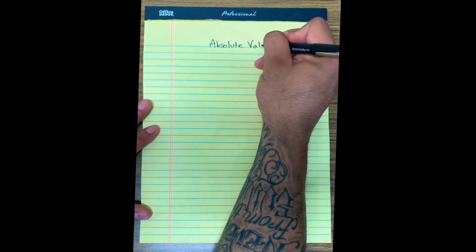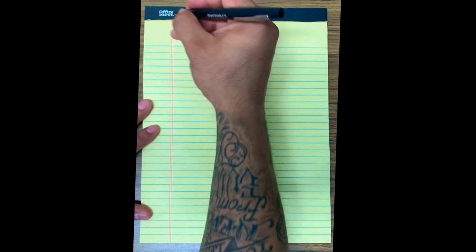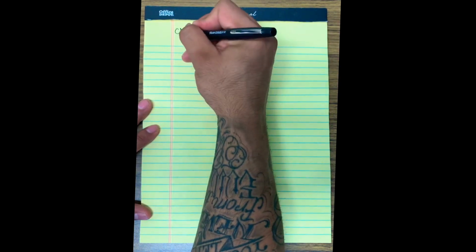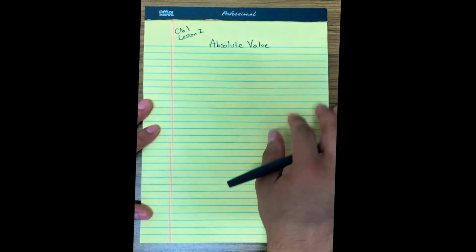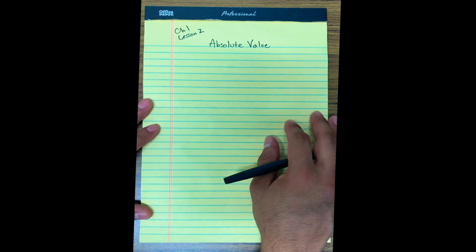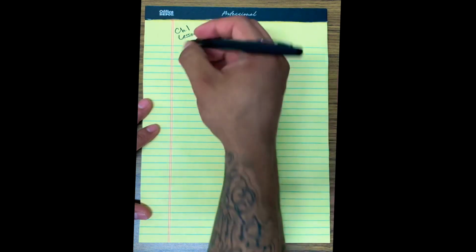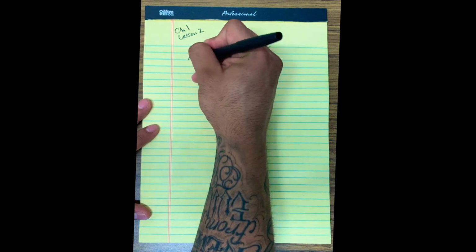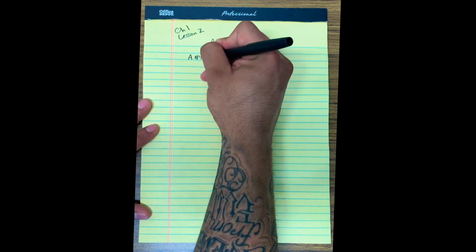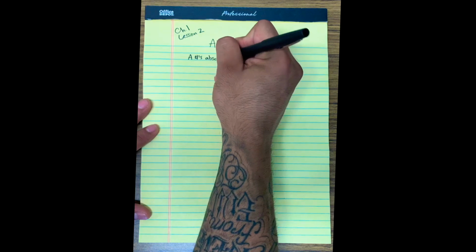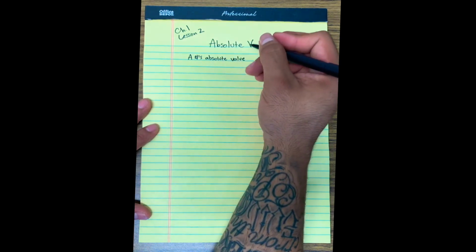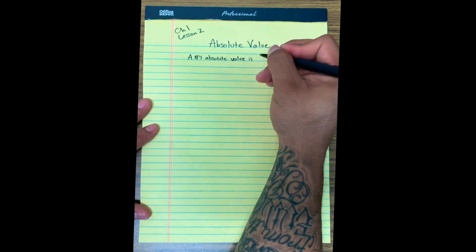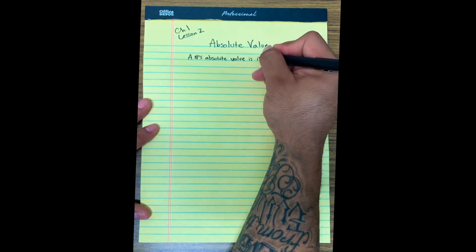So absolute value, very important for you to know this, because absolute value is just talking about the absolute value of a number. And the absolute value of any number is the distance from 0 on a number line. And this distance is measured in units. All right.